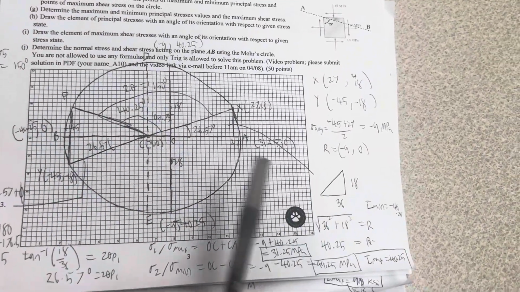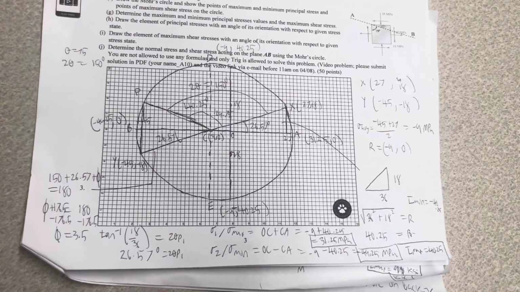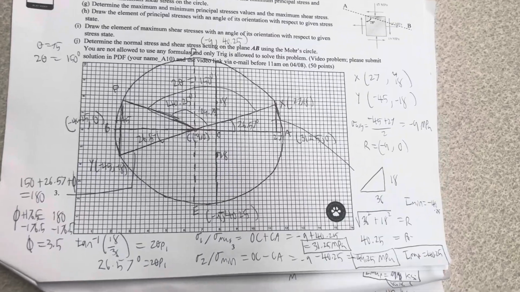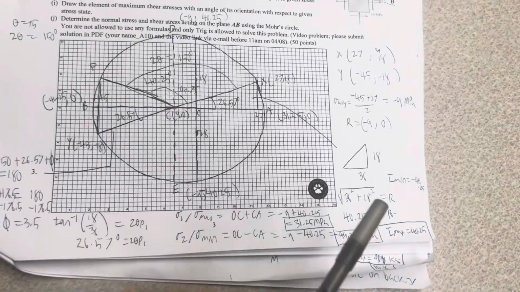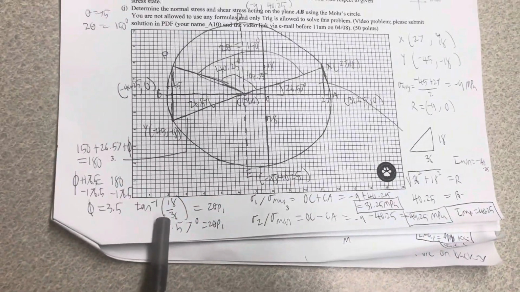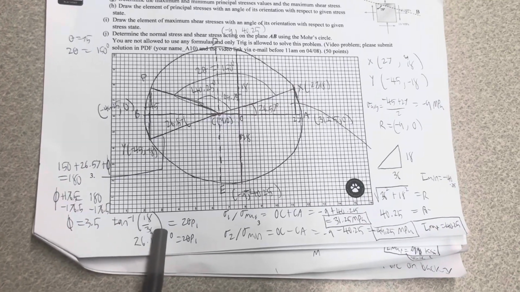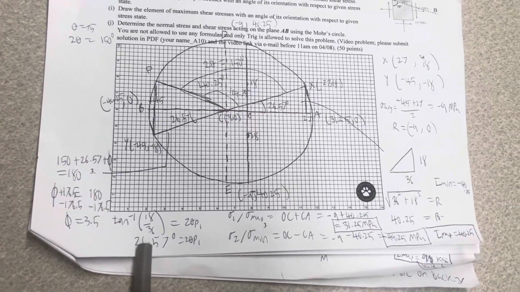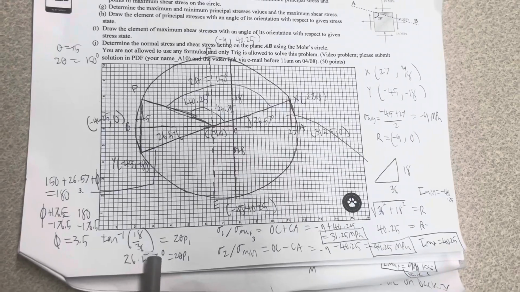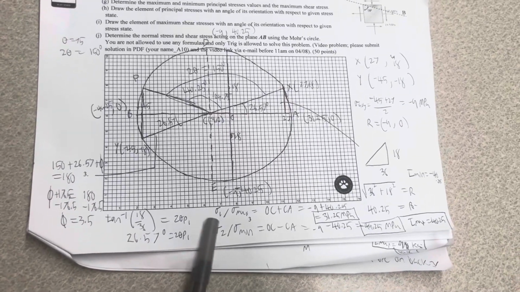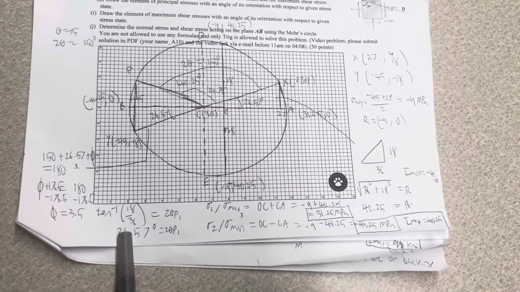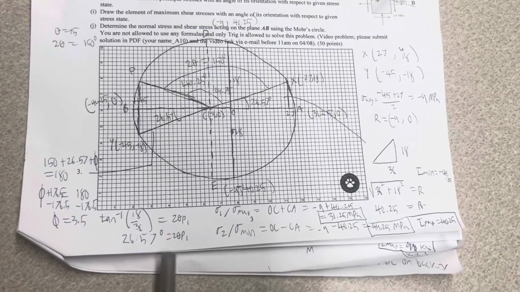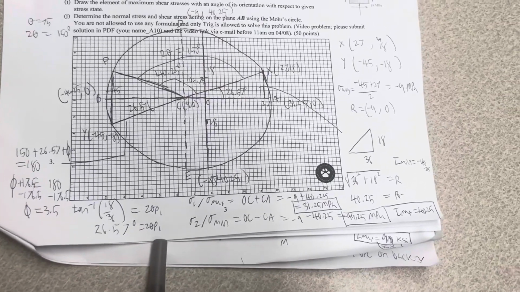Using this same triangle, I can also find the angle right here. So over here I did opposite over adjacent because it's tan, and then inverse tan of 18 over 36 equals 2 theta, which is gonna get me 26.57.